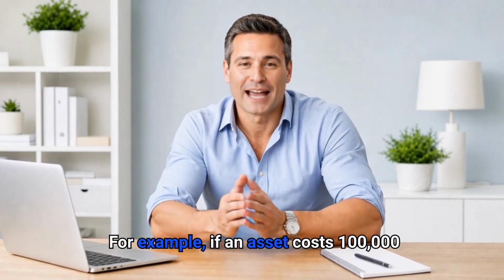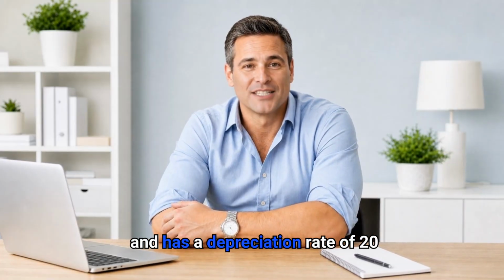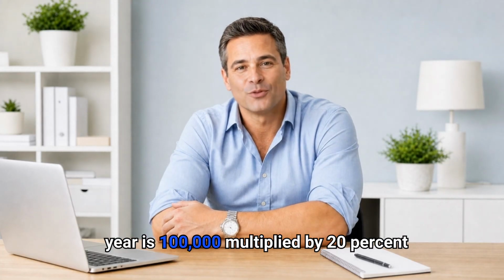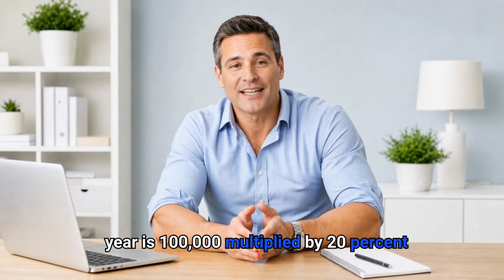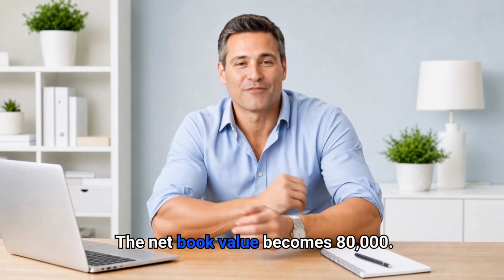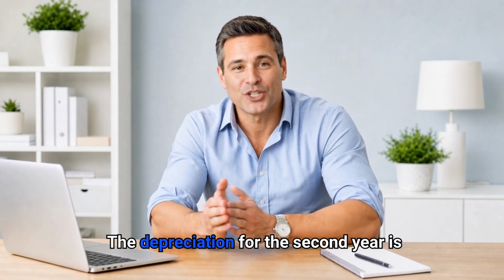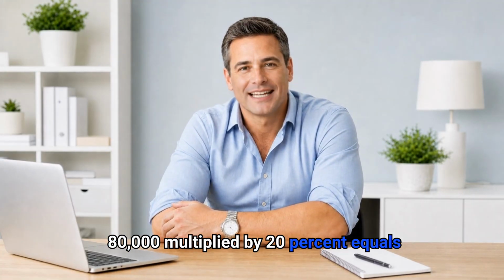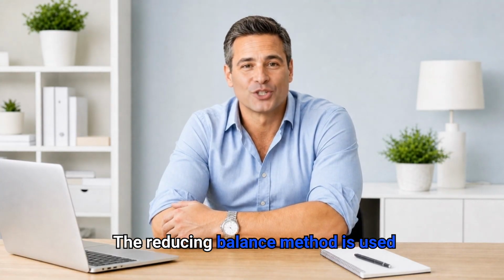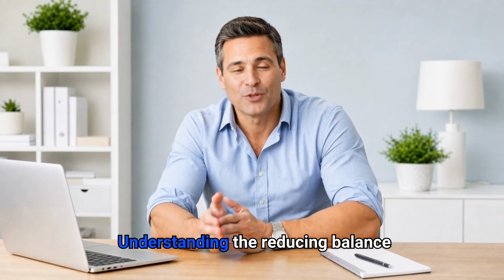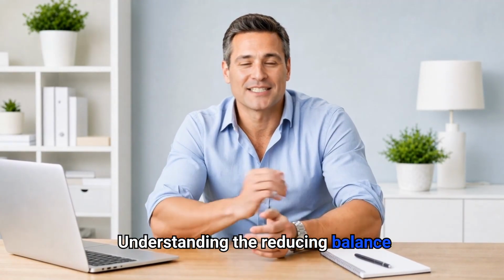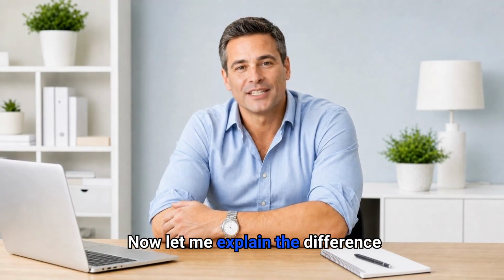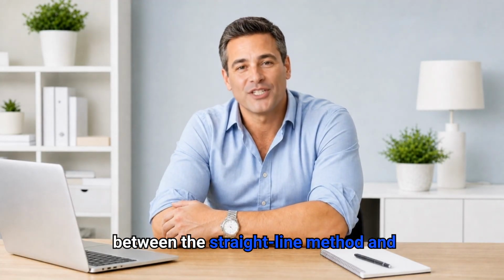For example, if an asset costs $100,000 and has a depreciation rate of 20%, the depreciation for the first year is $100,000 multiplied by 20% equals $20,000. The net book value becomes $80,000. The depreciation for the second year is 80,000 multiplied by 20% equals 16,000. The reducing balance method is used for assets that lose value quickly. Understanding the reducing balance method is essential for calculating depreciation. This is frequently tested. Now, let me explain the difference between the straight line method and the reducing balance method.